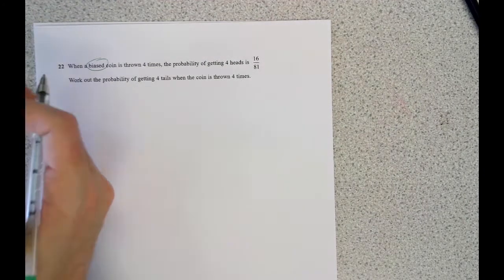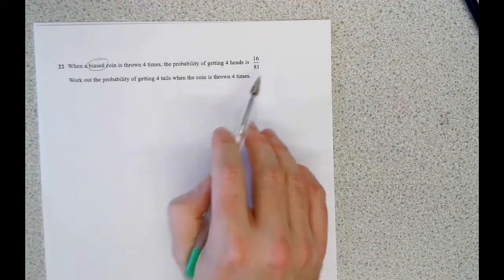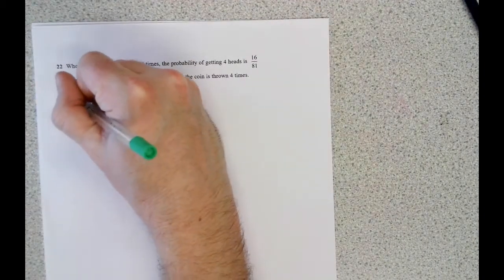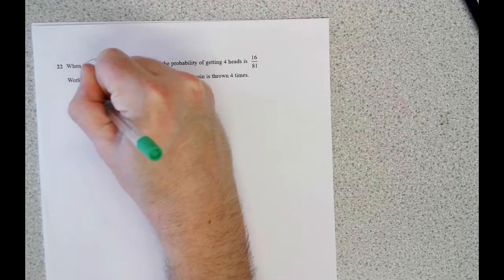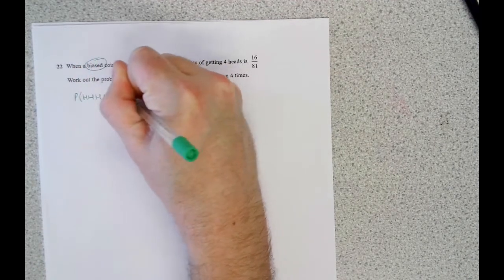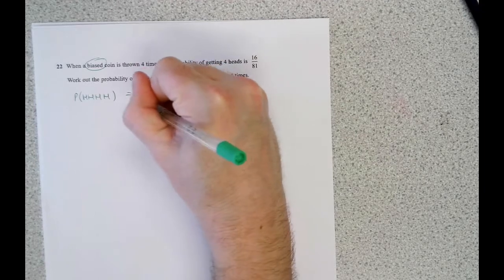So the chance of getting 4 heads in a row would have just been a half times a half times a half times a half, which would be 1 over 16. But this is giving a different answer. It's giving 16 over 81. So what we've got is the probability of getting heads, heads, heads, heads is equal to 16 over 81.